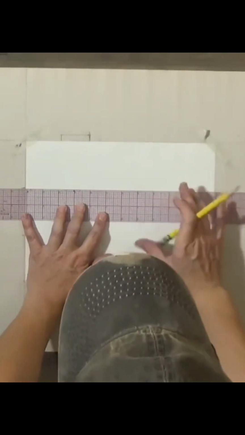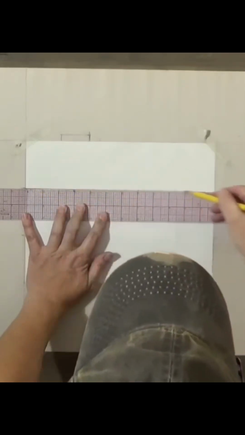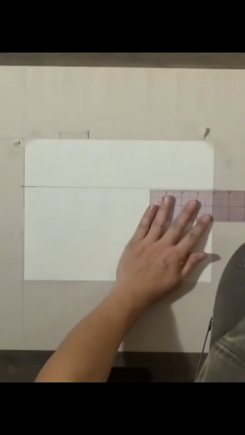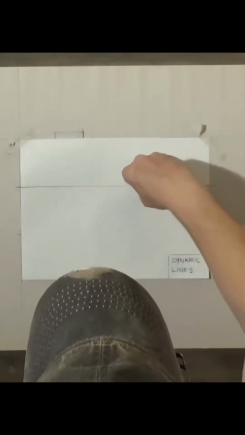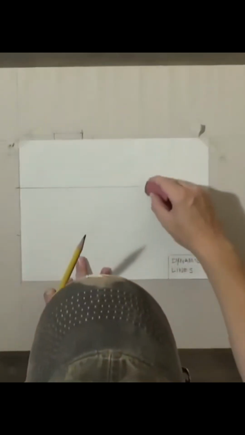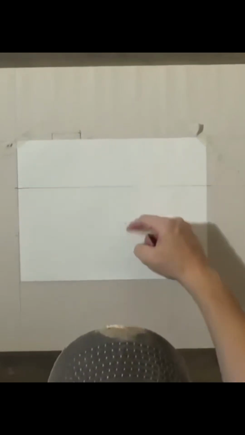Here about dynamic lines. I'm going to establish a horizon line and a vanishing point. I like to use a thumbtack to put a hole at my vanishing point. What that does is it's going to allow me to erase over my vanishing point without losing it, and it's not obtrusive, it's very small.